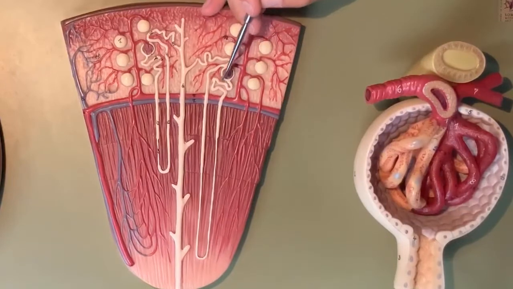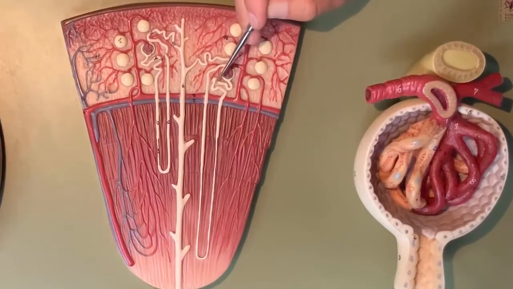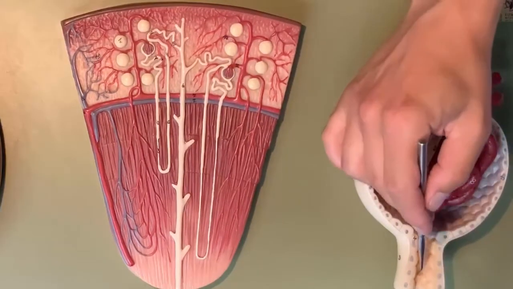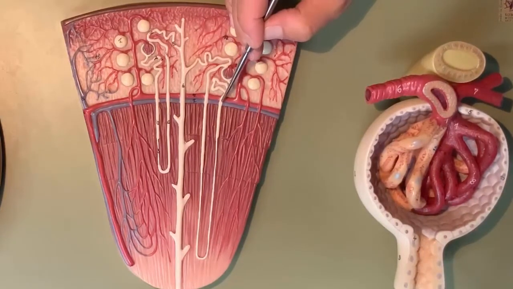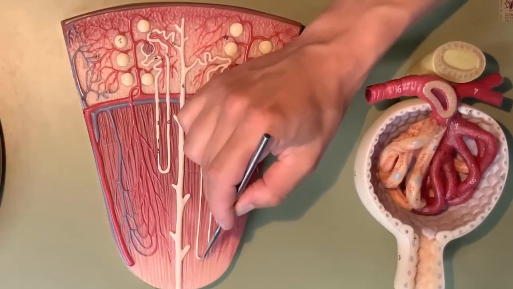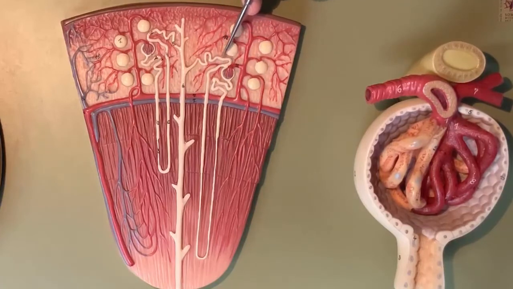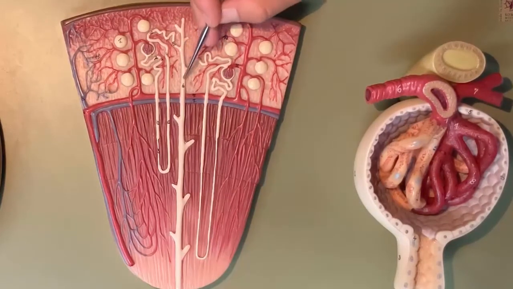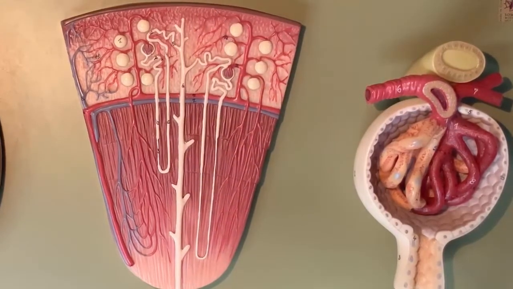So again, the glomerulus and Bowman's capsule make up the renal corpuscle. The proximal convoluted tubule is the tube that is going to be draining fluid from the Bowman's capsule and into the descending limb of the loop of Henle. The ascending limb then receives that fluid and carries it to the distal convoluted tubule. The distal convoluted tubule is connected to and drains its fluid into this vertical tube known as the collecting duct.